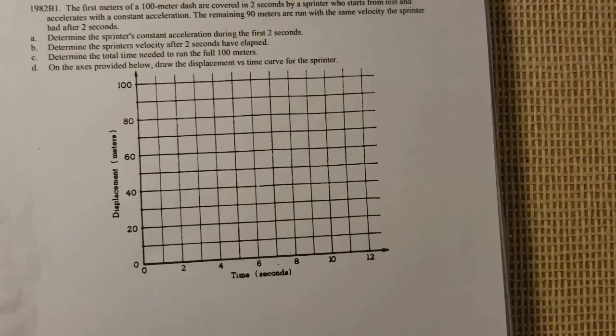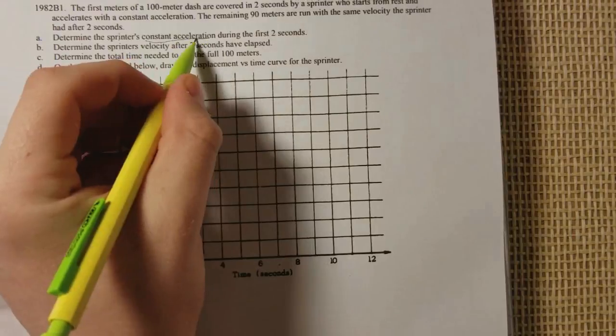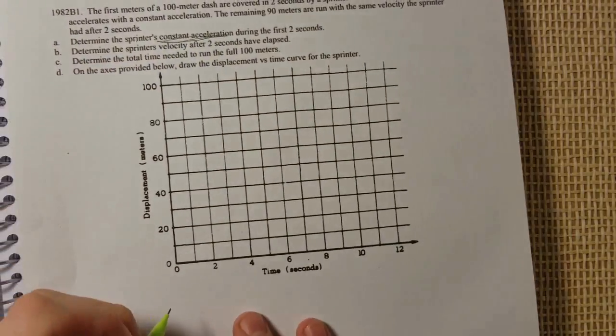The first 10 meters of a 100-meter dash are covered in 2 seconds by a sprinter who starts from rest and accelerates with constant acceleration. The remaining 90 meters are run with the same velocity the sprinter had after 2 seconds. Determine the sprinter's constant acceleration during the first 2 seconds.